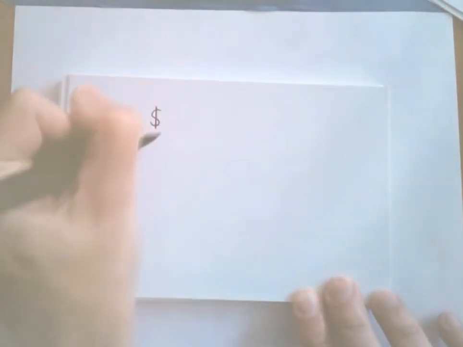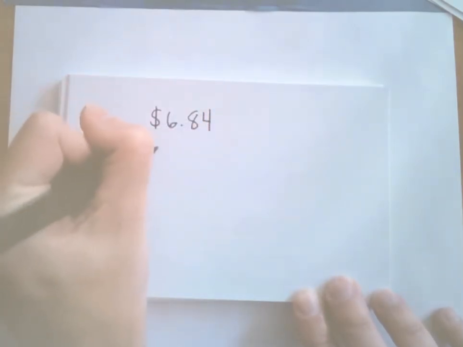Let's do another one together, just to make sure we are all on track. This time, I'm going to do a subtraction problem. I have $6.84, and I'm going to subtract $1.49.